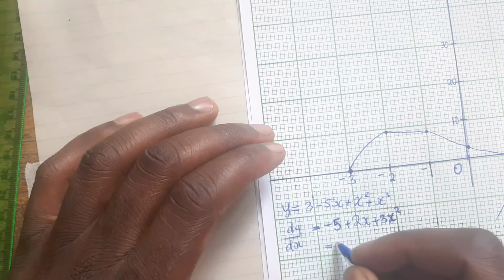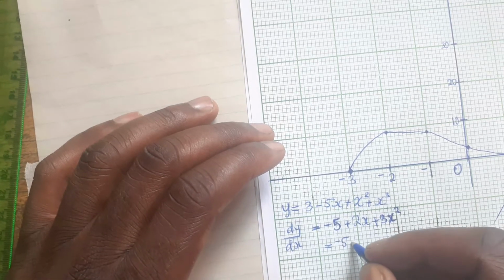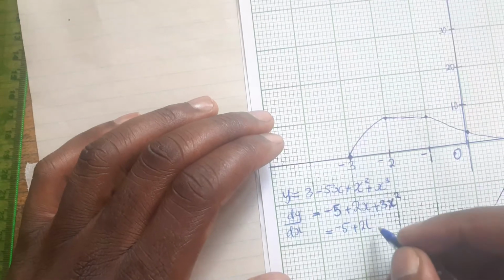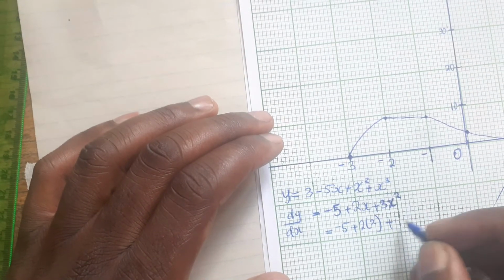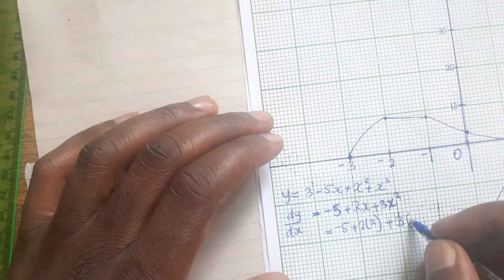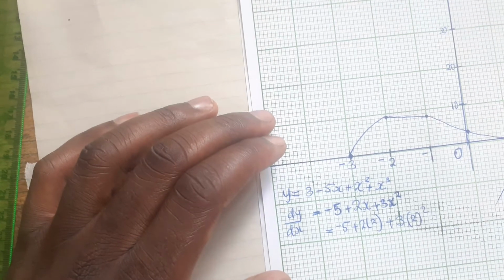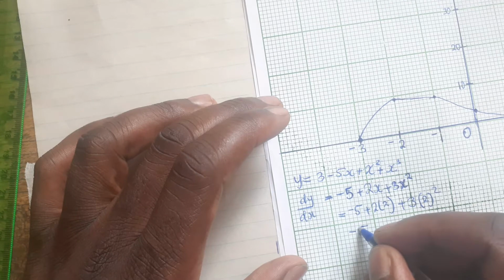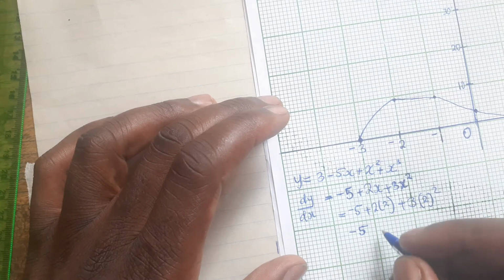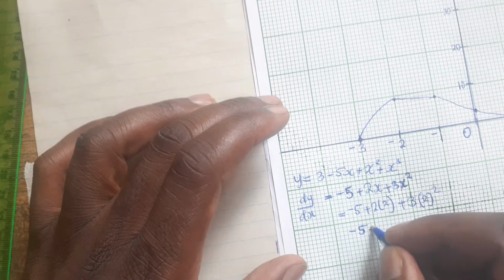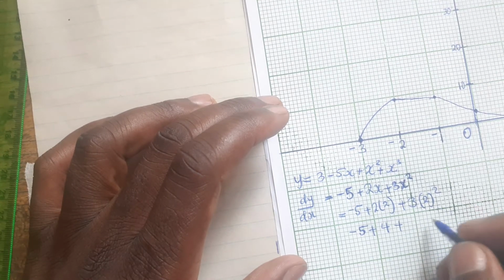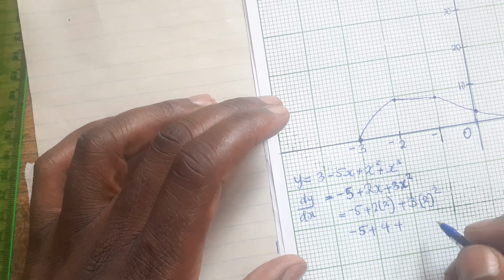So we are going to say minus 5 plus, I'm going to say 2 here, and then we put 2, then 3, then I put what? 2 squared. Okay, I hope it's clear. So we have minus 5 plus 4, then plus, what are we getting here?